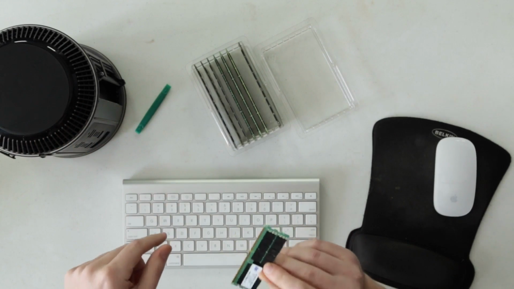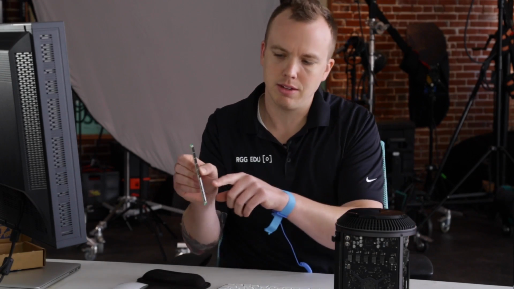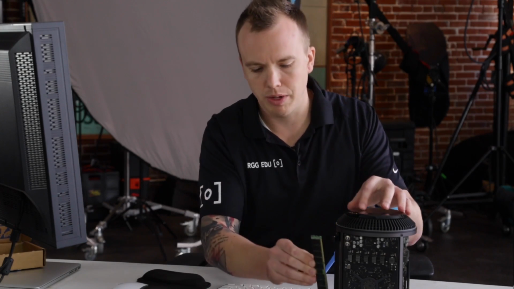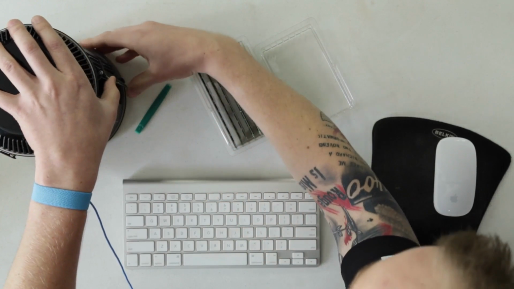So the first thing I want to do is, I see that the groove is up top, so I want to make sure that in this case, the sticker is facing in. Make sure not to take these stickers off. We want to leave those stickers on there. And it slides just right in, just like this.